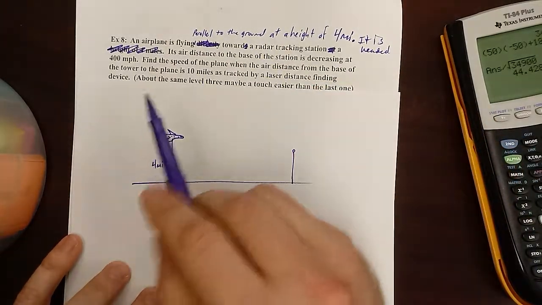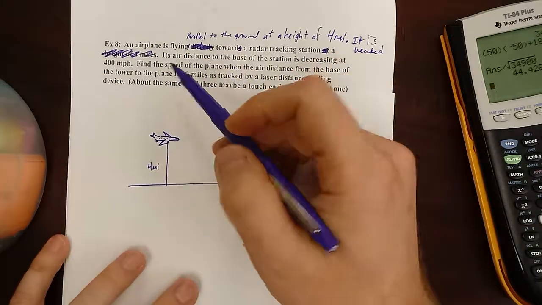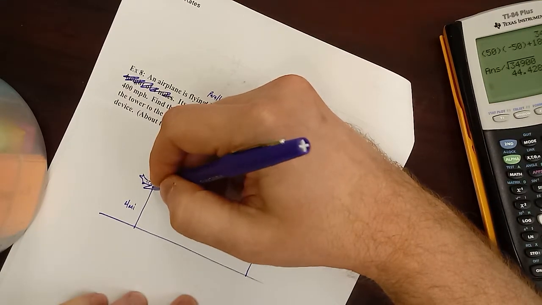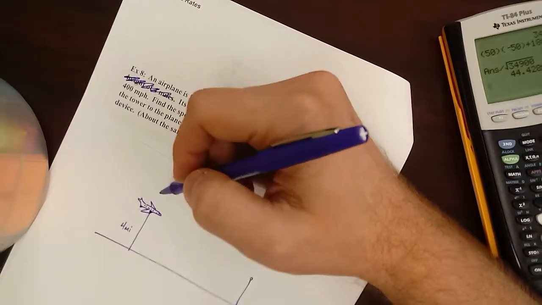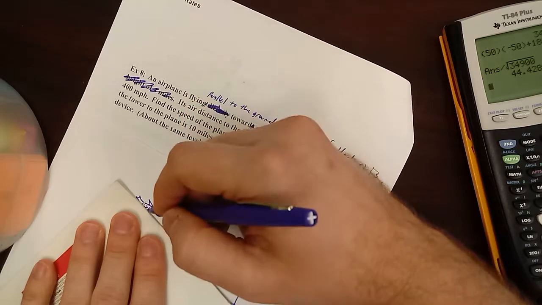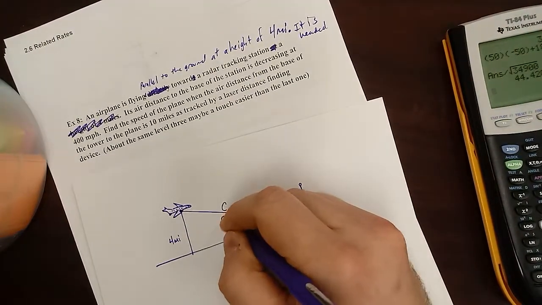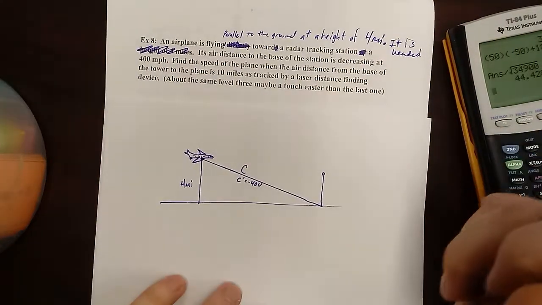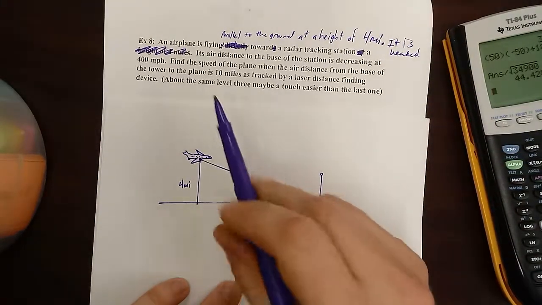Okay, anyway, its air distance to the base of the station is decreasing at 400 miles per hour. And that air distance is, if we just pretend the plane is a single point, the air distance is this connected dots there. So if I called this C, I could say C prime is equal to negative 400. I hope me turning the paper like that doesn't cause motion sickness. All right. And then it says find the speed of the plane.